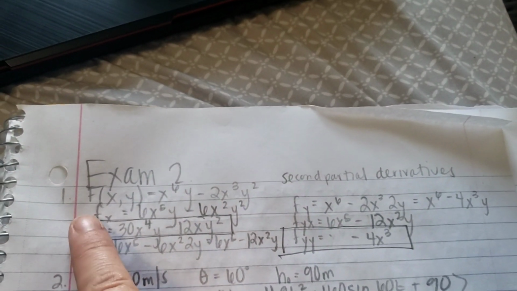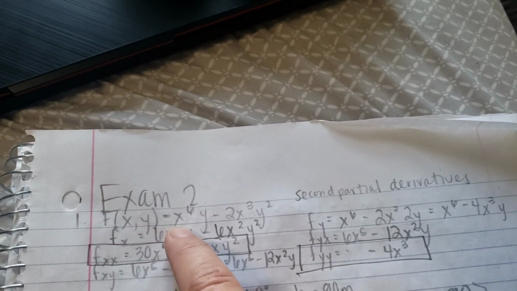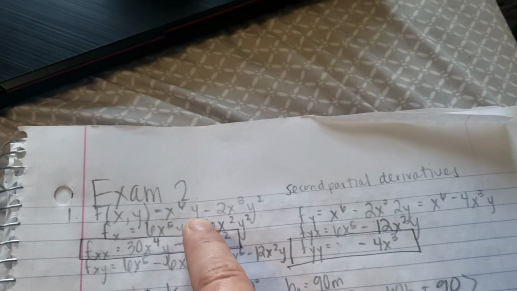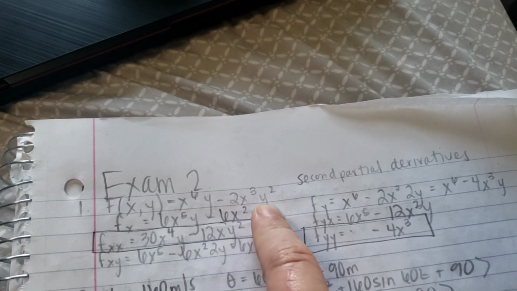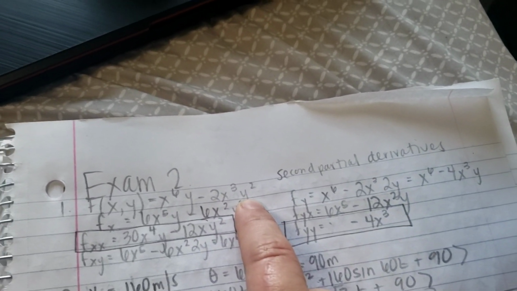Alright, I'm doing problem number 1. We need to find the second derivatives fxx and fyy. We're given f of x, y, which is equal to x to the 6 multiplied by y minus 2 times x to the third times y squared.